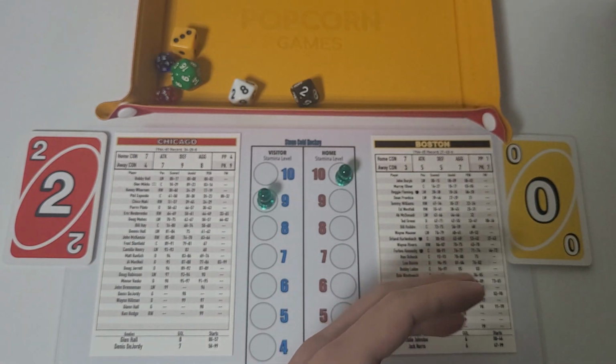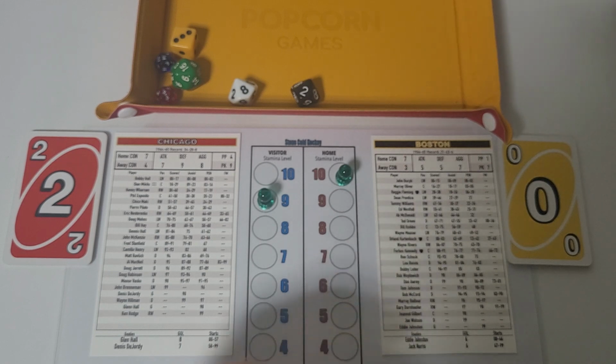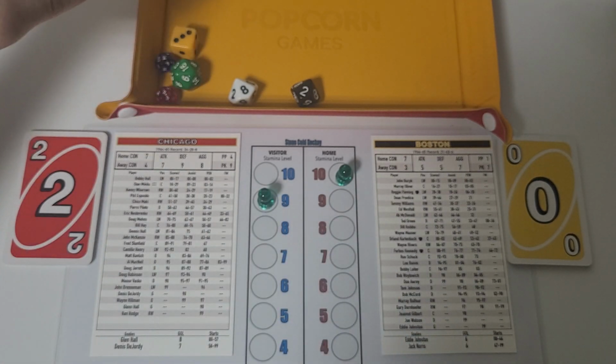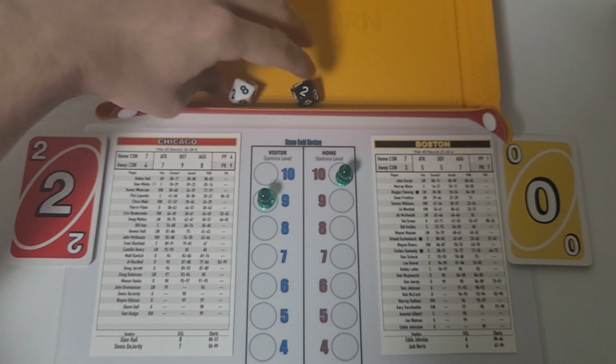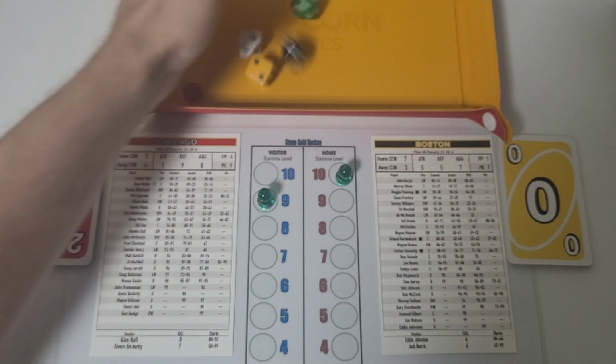Boston does have some advantages being at home, but Chicago is the better overall team. Boston should be wary of taking penalties against Chicago. Anyway, I will roll for goal scorer and time. I'll take these 4 and roll them for that.